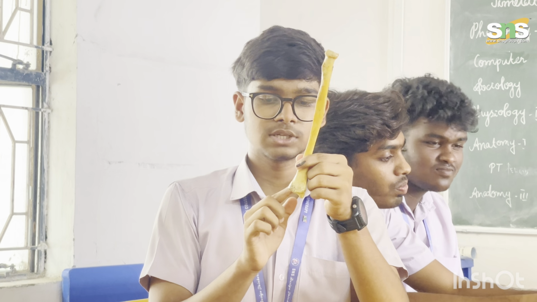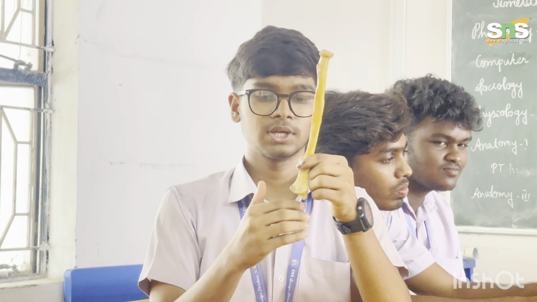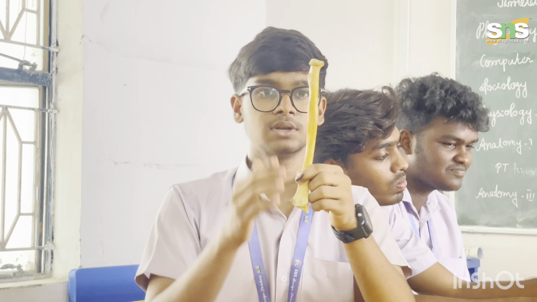Hi, myself Samraj, first year BPT. I am going to explain about the radius bone. The radius contains three parts: upper end, shaft, and lower end. The upper end contains the head, neck, and radial tuberosity, which is present on the medial side. The shaft contains three borders and three surfaces: anterior surface, posterior surface, and lateral surface. Borders: anterior border, posterior border, and medial border. The lower end contains three features: the styloid process, which is present on the lateral side; the dorsal tubercle, which is present posteriorly; and the ulnar notch, which is present medially.